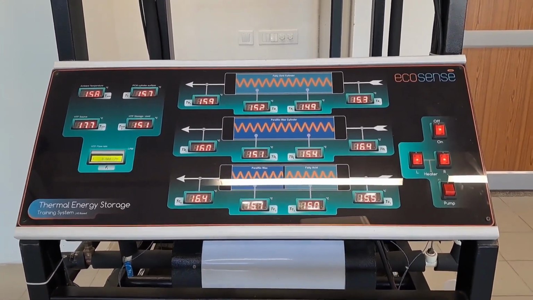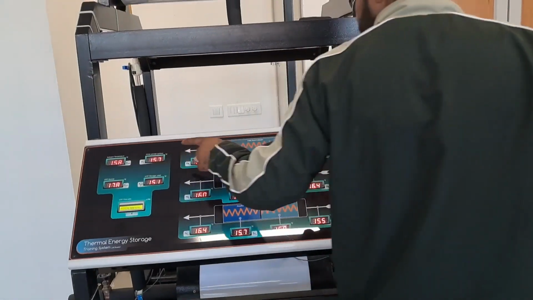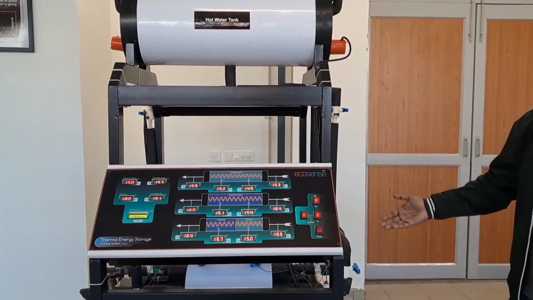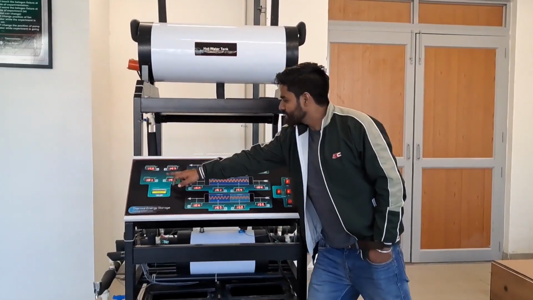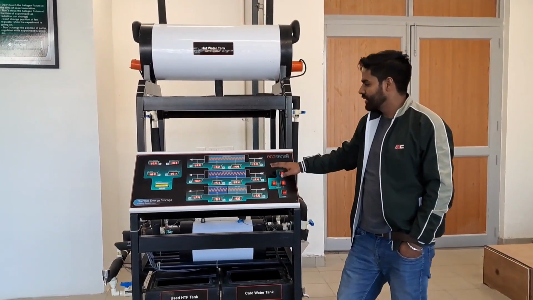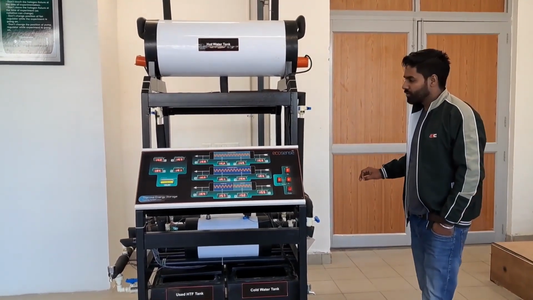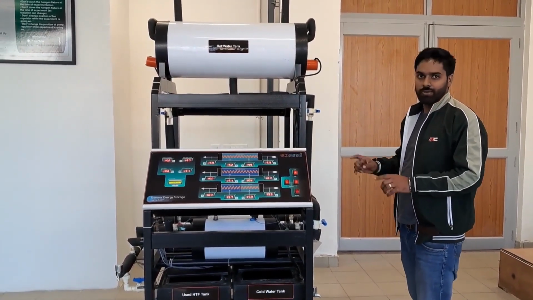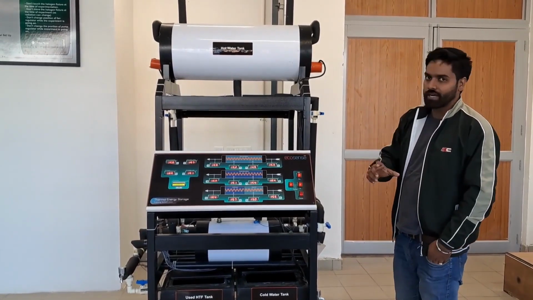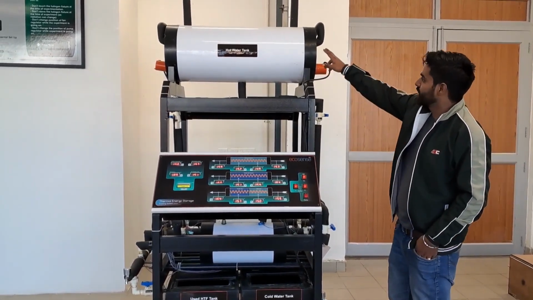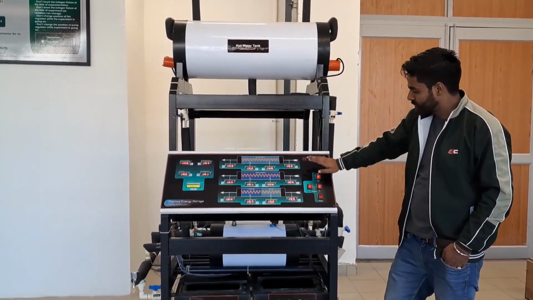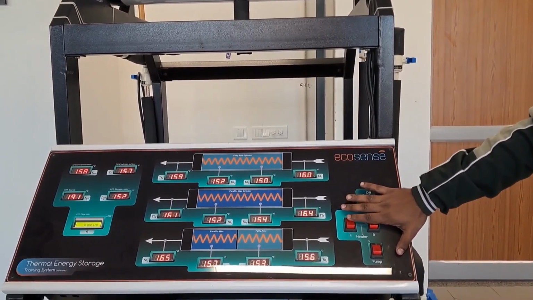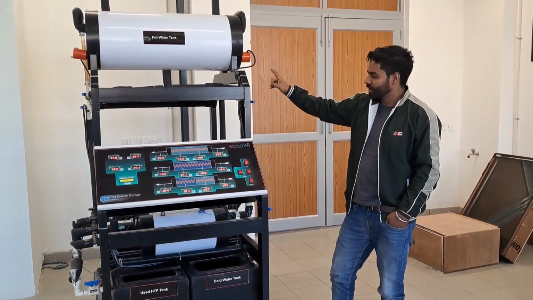Once the water temperature reaches the desired value, which will be higher than the melting point of the phase changing materials, we can switch off the heater. We have to remember one thing: the higher the temperature, the faster the charging process will be. So we can even go up to 100 degrees Celsius to use water as HTF. To switch off the heaters, we switch off these switches. Now we can start the charging process.